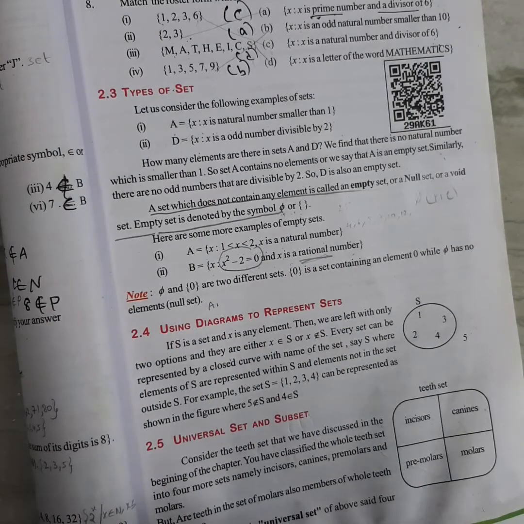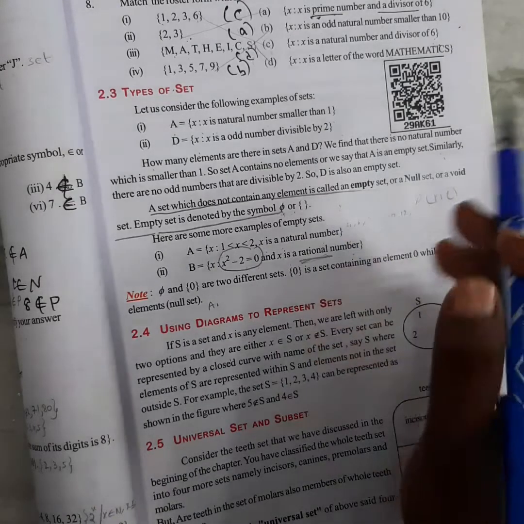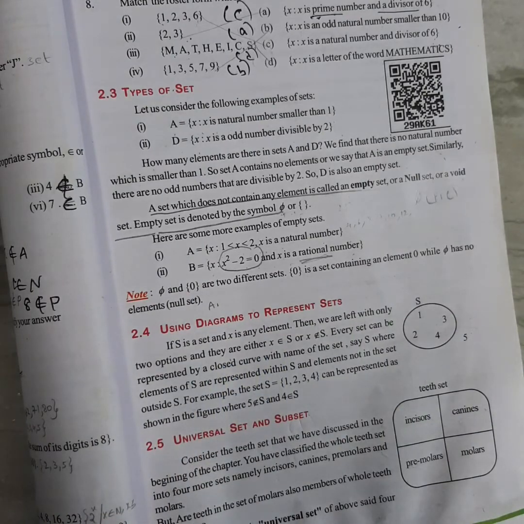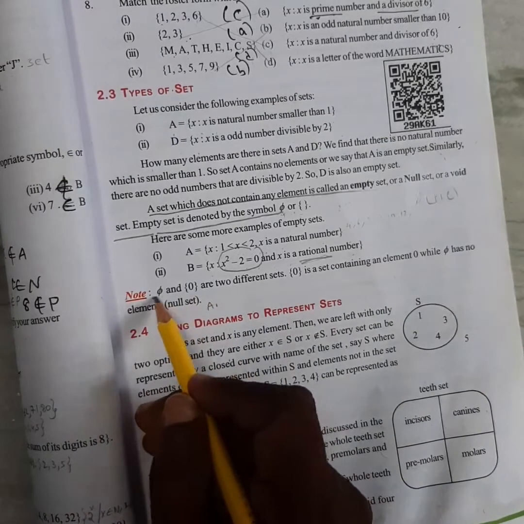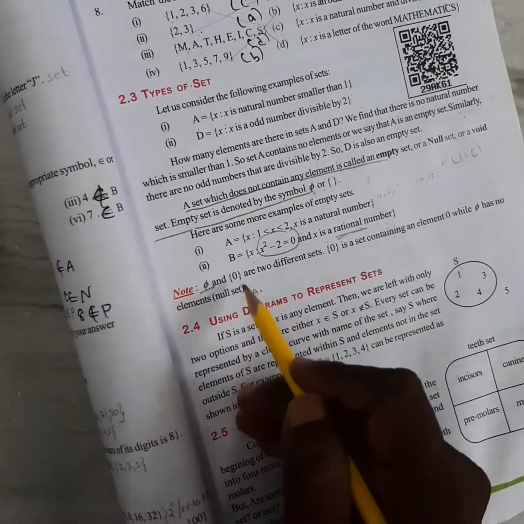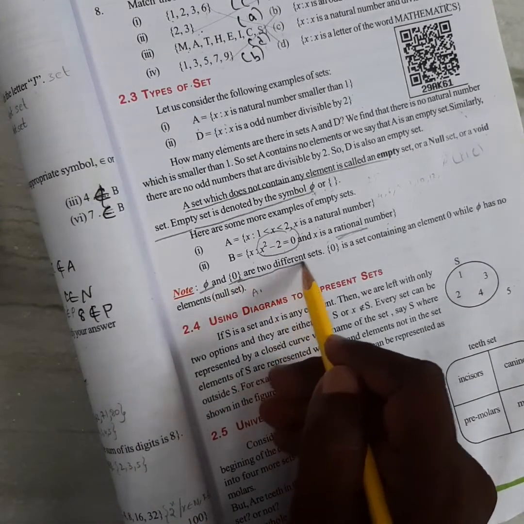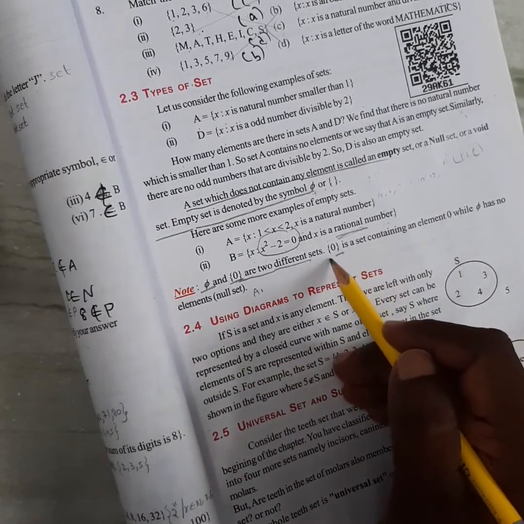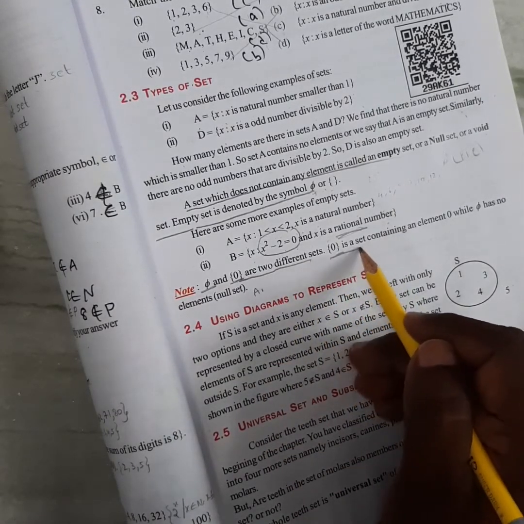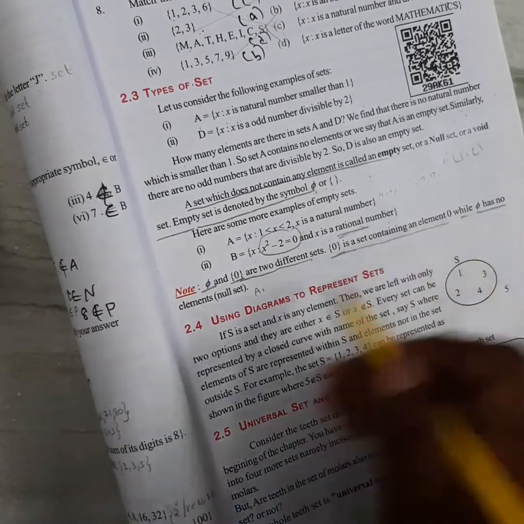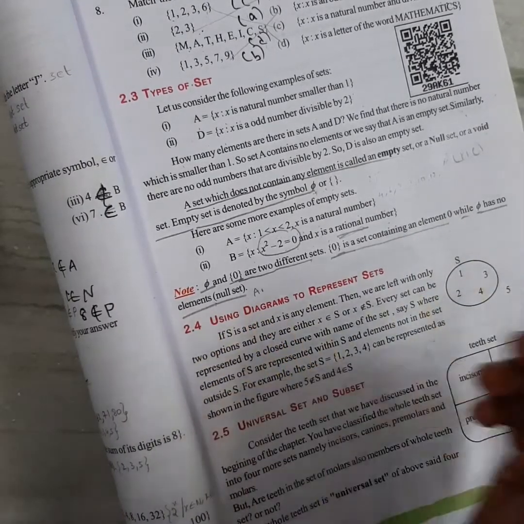So children, if anybody asks you to write an example for empty set, you can write any example. Here phi is the symbol for empty set. Suppose this is {0}, it contains the element 0. So these are two different sets. If you write {0}, the set contains an element 0, and phi has no element, that is a null set.